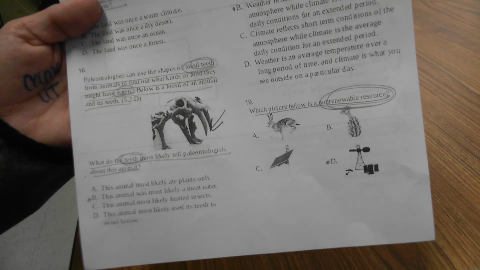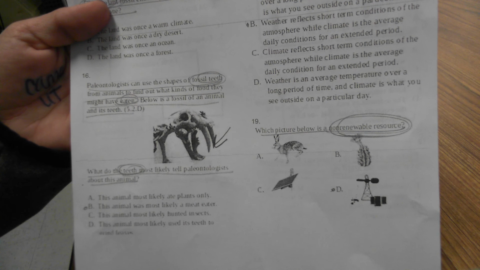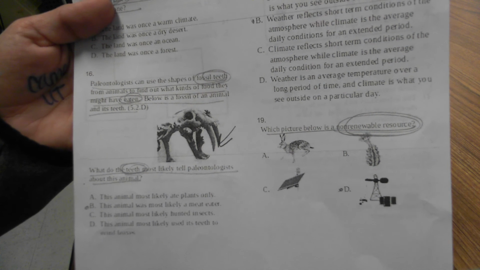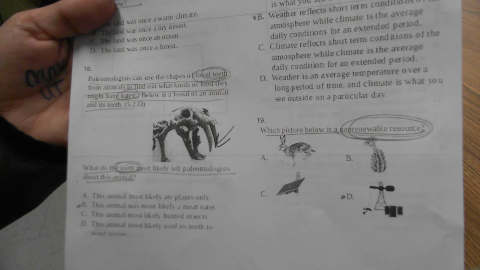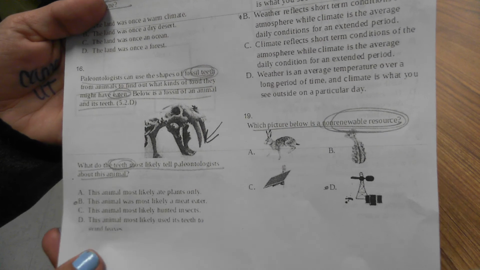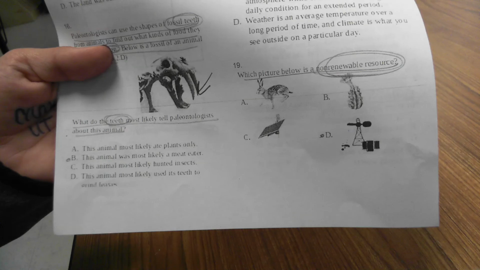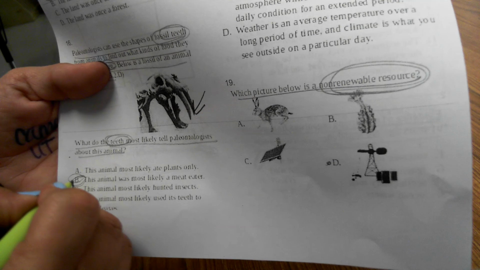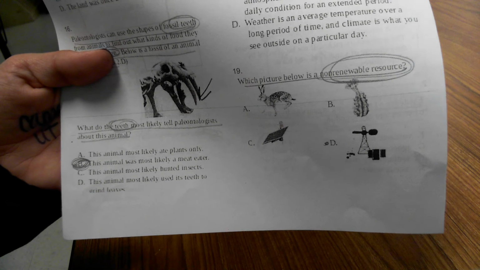Number 16, paleontologists can use the shapes of fossil teeth from animals to find out what kind of food they might have eaten. Below is a fossil of an animal and its teeth. So here is its teeth. What do the teeth most likely tell paleontologists about this animal? So did it eat plants, meat, insects, or it used its teeth to grind leaves? Those type of teeth are used for eating meat. So B.